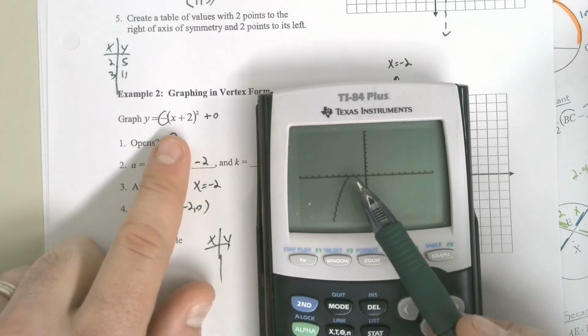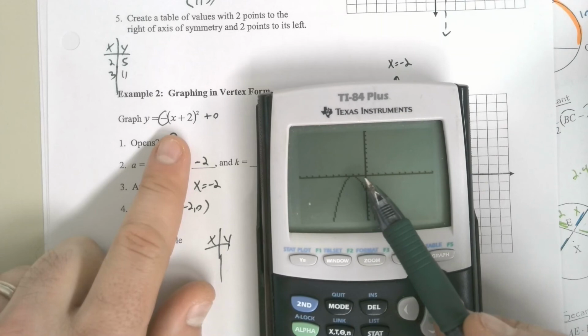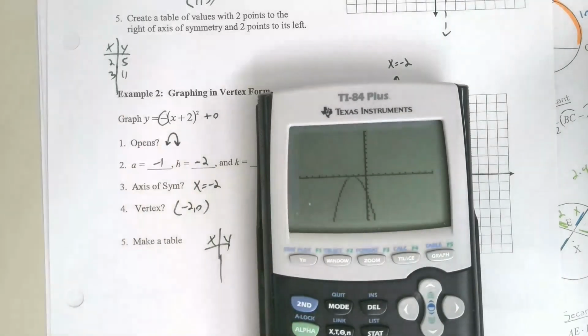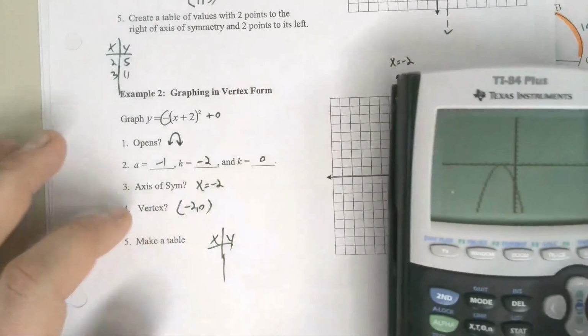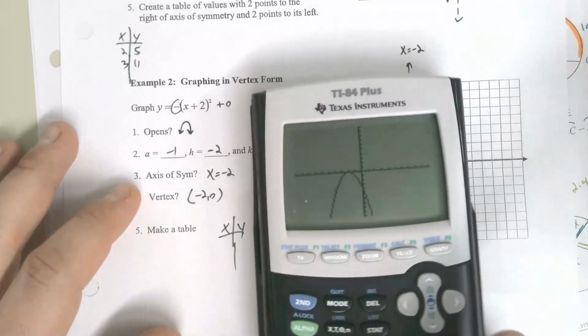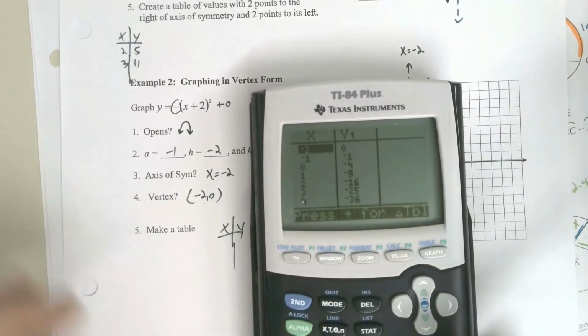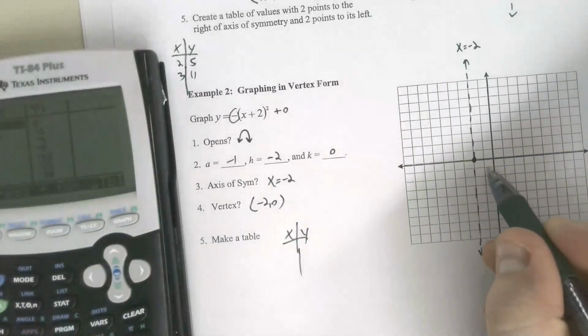So if you just plug on your table 2 points right of -2, -1, 0, you could just flip them over that line of symmetry to get the other 2 points left. Either put them on your table 2 above, 2 below, or just do the symmetry. Exactly. Do one side and match it on the other. So we just hit second graph. Here's our table, so we're going to use 2 points to the right.